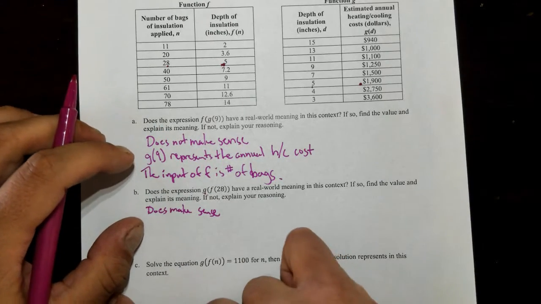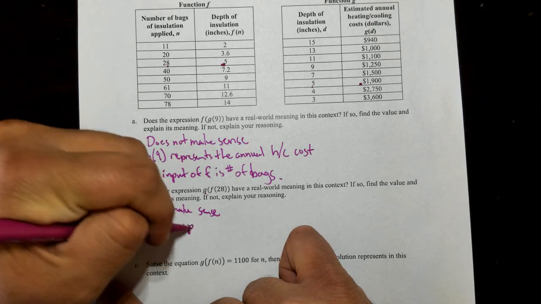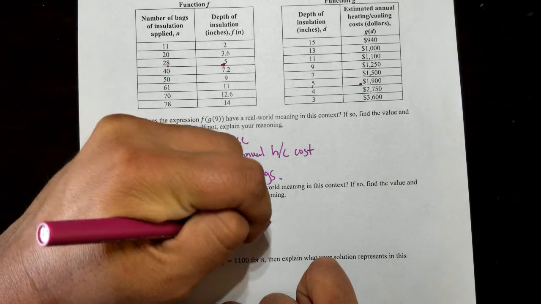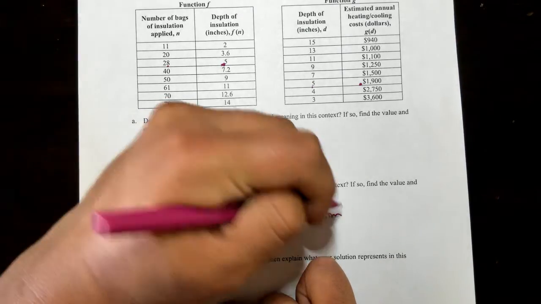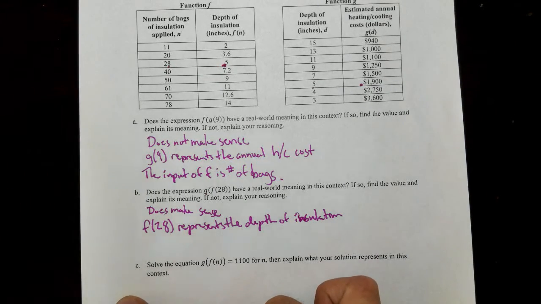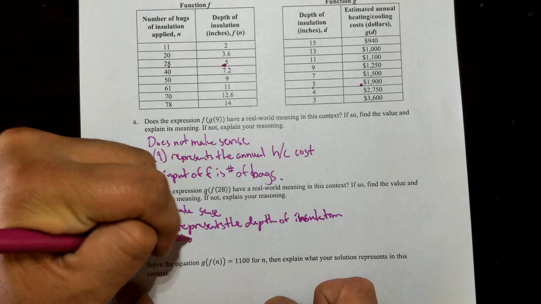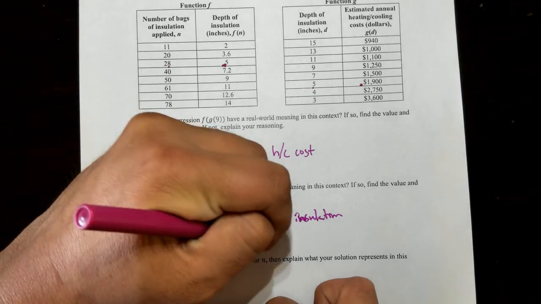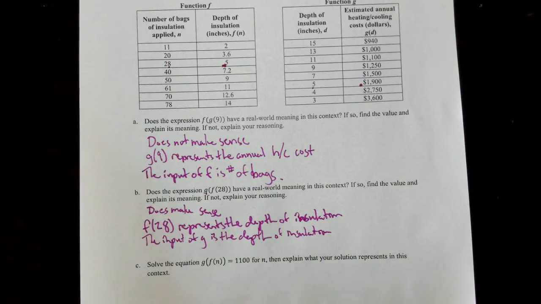We can say that f of 28 represents the depth of insulation, and the input of g is the depth of insulation.